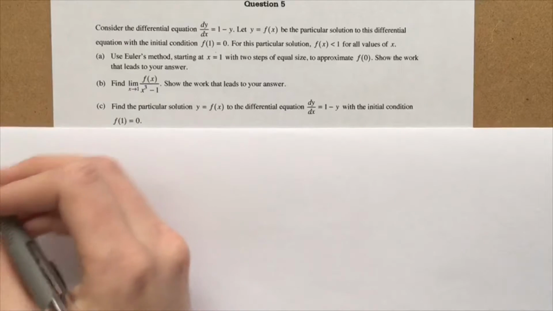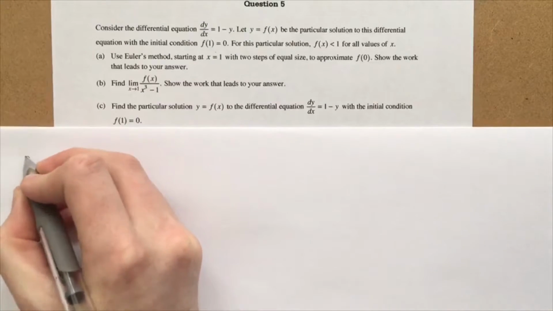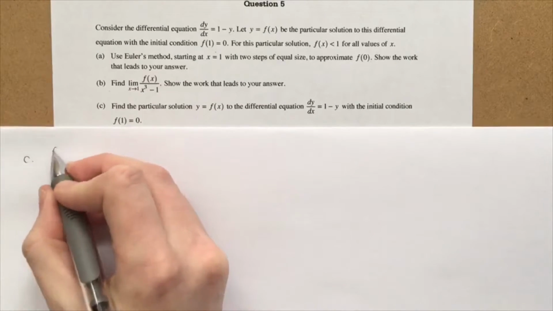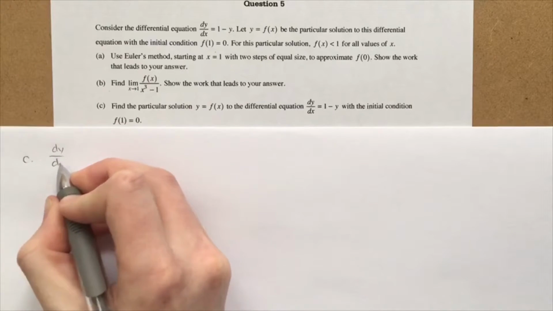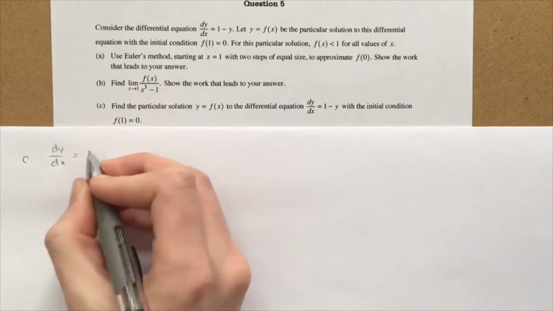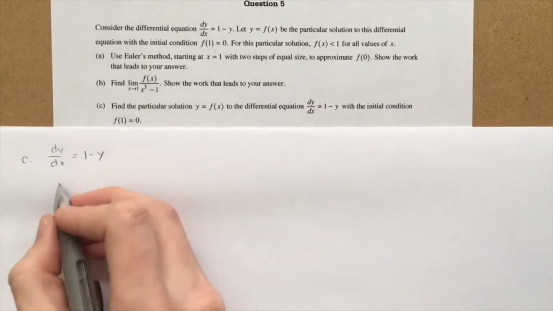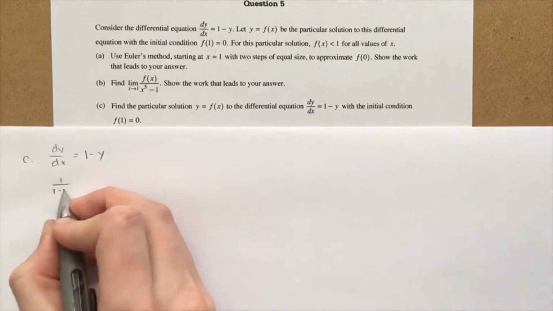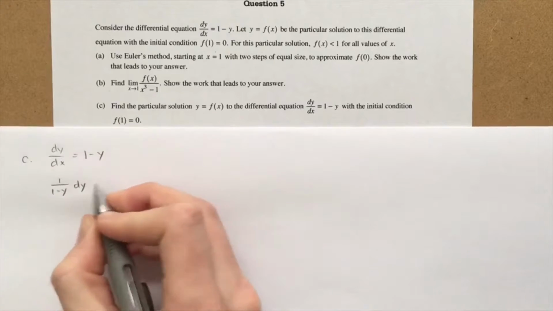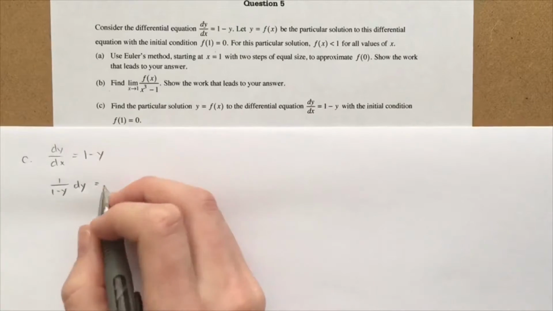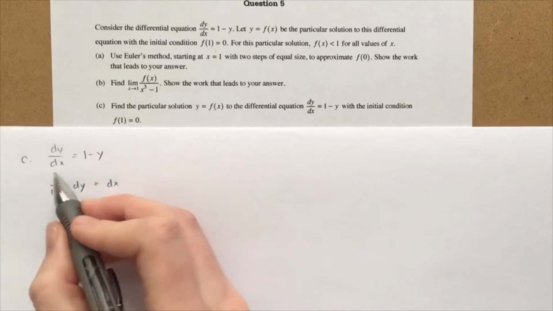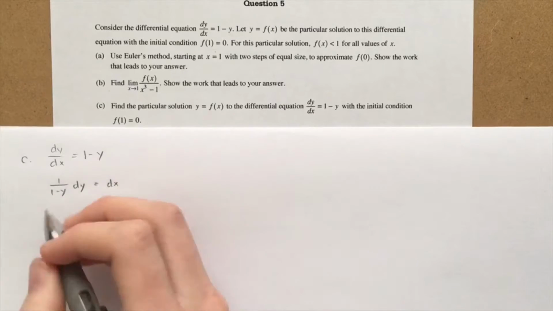So part C asks us to find the particular solution y equals f of x to the differential equation dy/dx equals 1 minus y with the initial condition f of 1 equals 0. So we can write out that differential equation, and when we divide both sides by 1 minus y, we separate our variables so that we can integrate both sides.